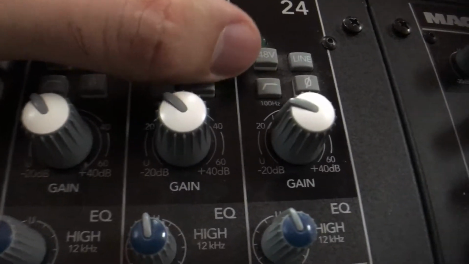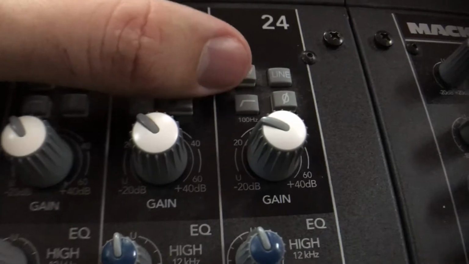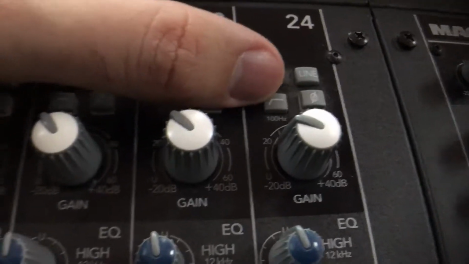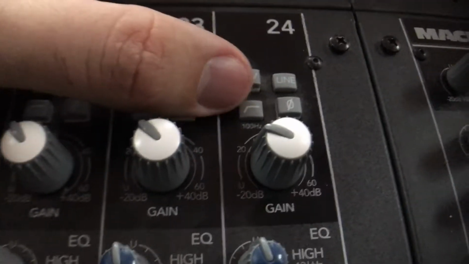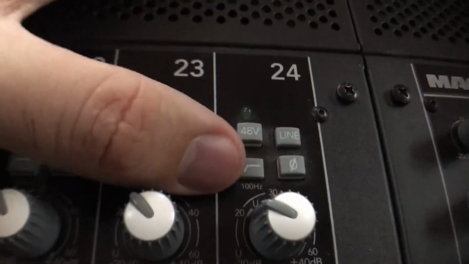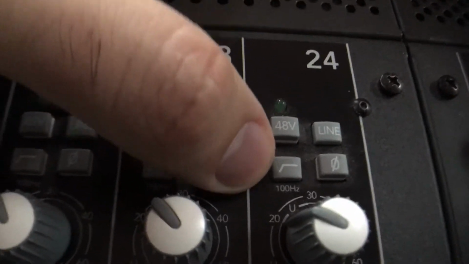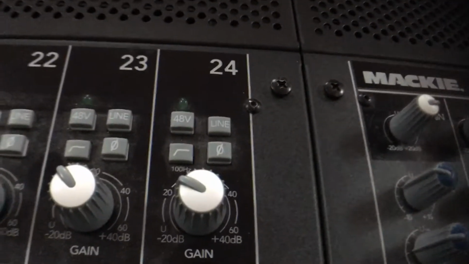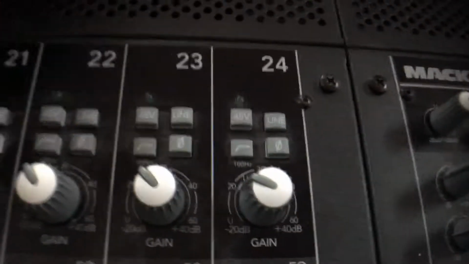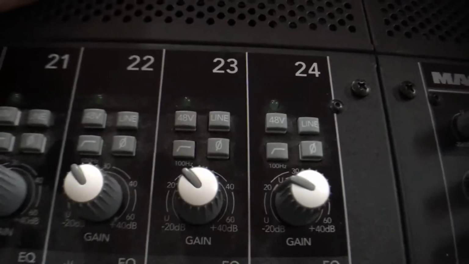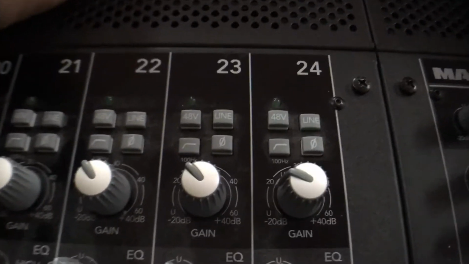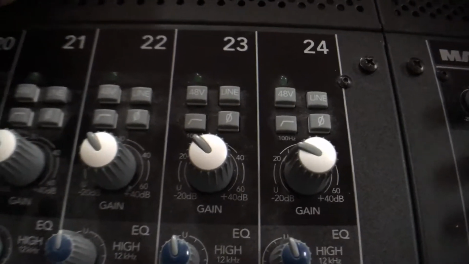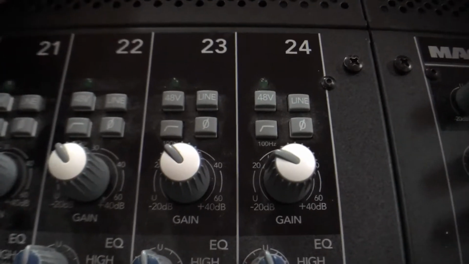This next button is the low cut or high pass, depending on which one you want to use. They're called both. Right underneath, it says 100 hertz. So it's a hard decibel pull down at 100 hertz and below. The reason is that a lot of instrumentation doesn't actually need that 100 hertz.